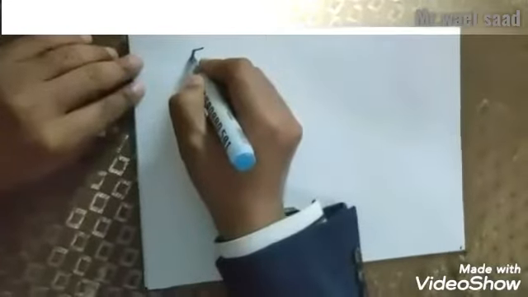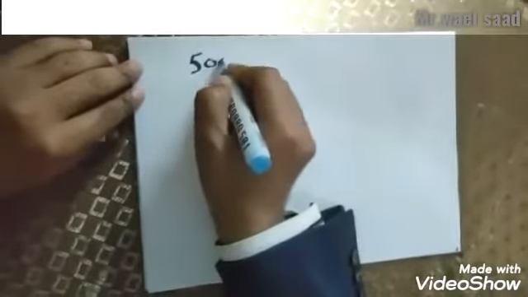What does it mean? I have three numbers here, as you see here. 500 kilometers.